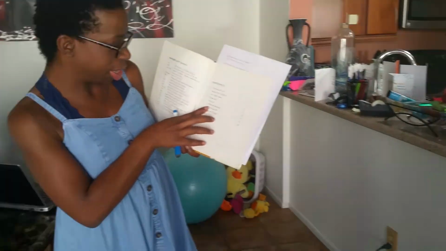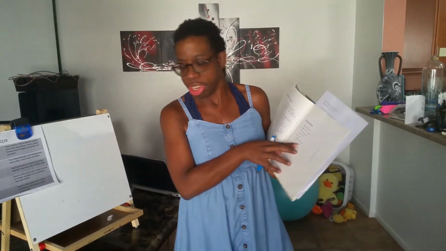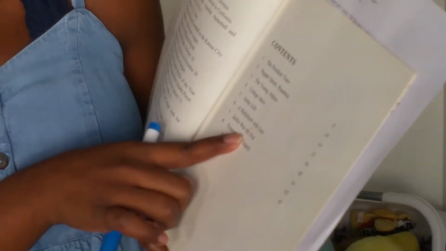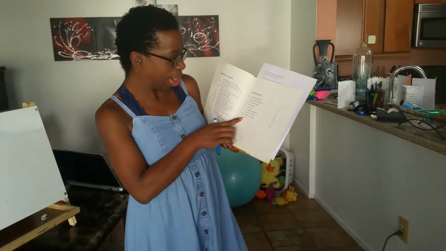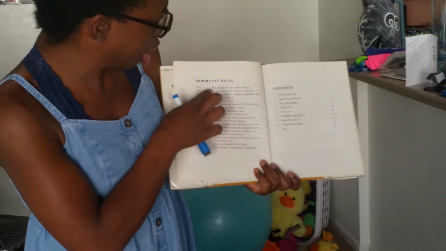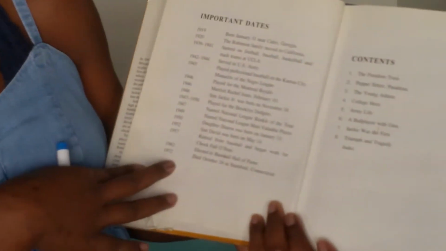And then the next one is a ball player with guts. What does that mean? I'm not really sure what that means, so hopefully that will give us an idea of that. And Jackie Robinson, Jackie was the first. The first what? We hopefully will find that out. And then triumphs and tragedy. So that's gonna give us our why. Why was he triumphant, and where was there tragedy, and why did he have tragedy? So one good thing about the book too is it gives us important dates. So we look at here and it gives us all the important dates that have to do with his life.